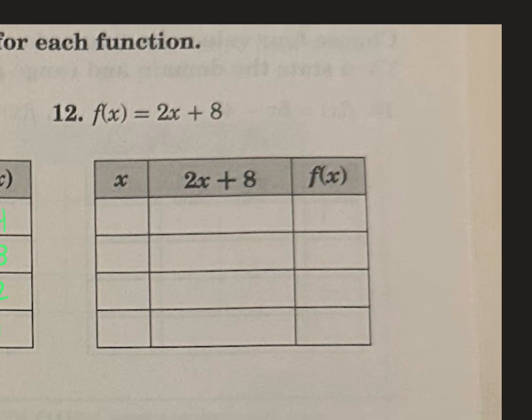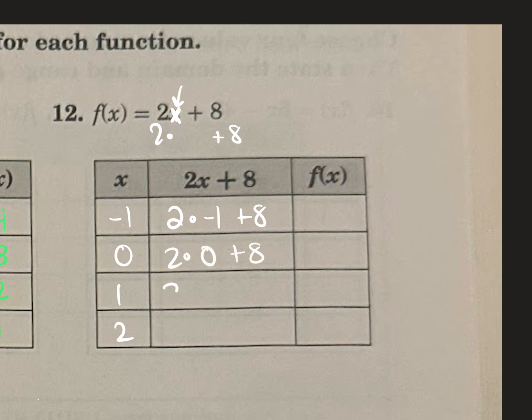All right, question 12. I'm going to pick negative 1, 0, 1, and 2. I'm going to erase and replace x. 2 times whatever number I pick plus 8. So I'm going to do 2 times negative 1 plus 8. 2 times 0 plus 8. 2 times 1 plus 8. 2 times 2 plus 8.